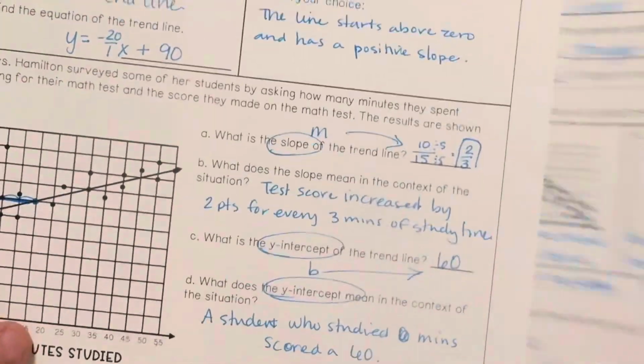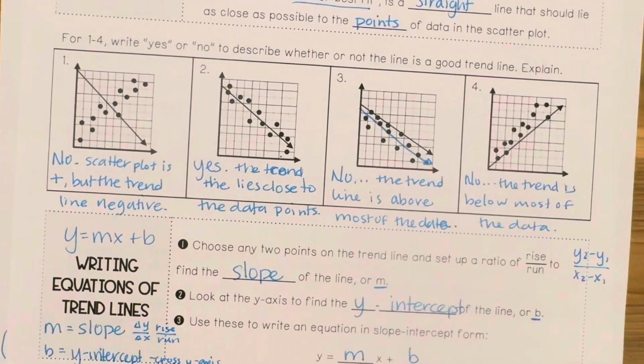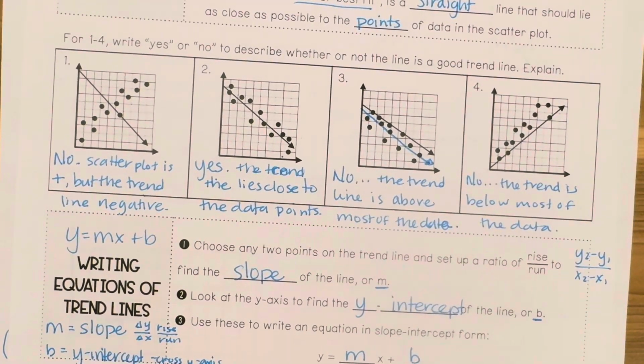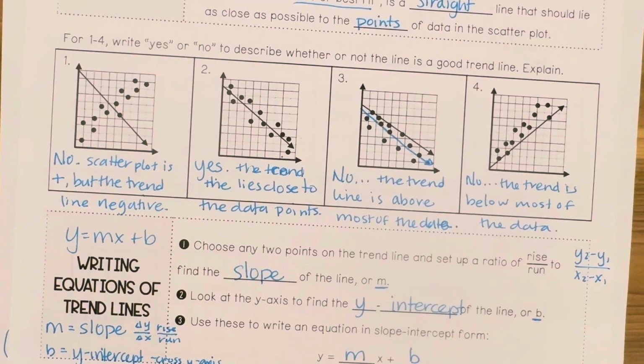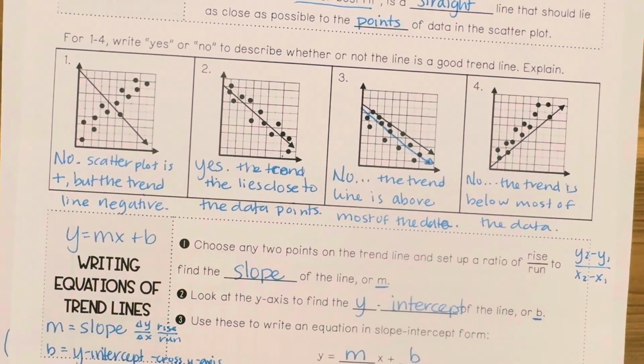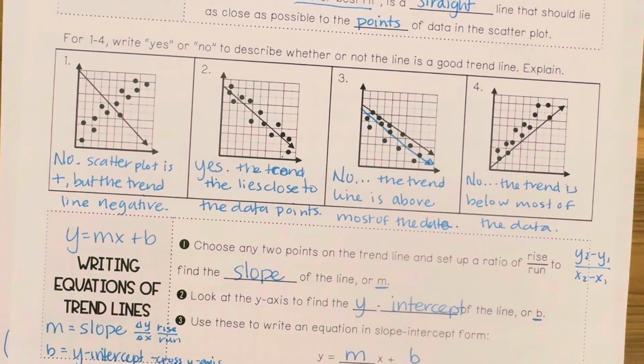Okay, so all we did today was look at scatterplots, talked about what we remembered about scatterplots, positive, negative associations, and then we drew a line of best fit or a trend line through that data. And we talked about how that trend line needs to go straight through the data, ideally having as many dots above as it does below the line. It does not have to go through points of data. It can, but it does not have to. And to write the equation of that trend line or the line of best fit, we write it just like we write the equation for any other line. We find the slope, we find the y-intercept, and we write the equation in y equals mx plus b form. Okay? All right.